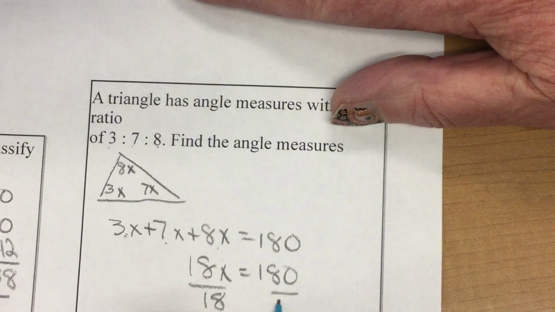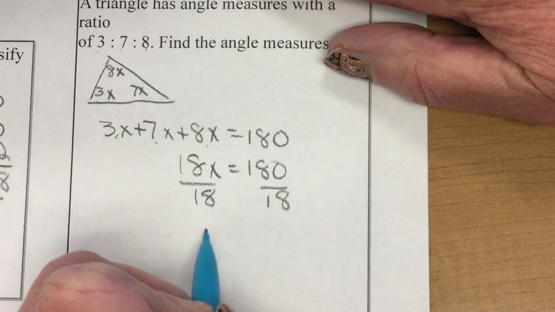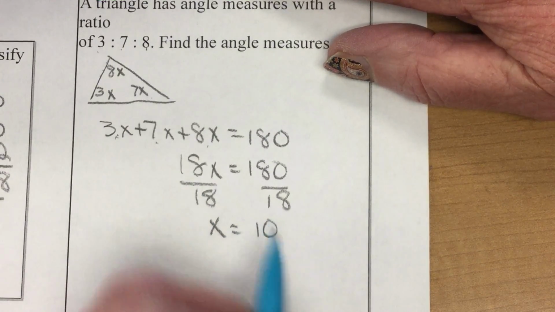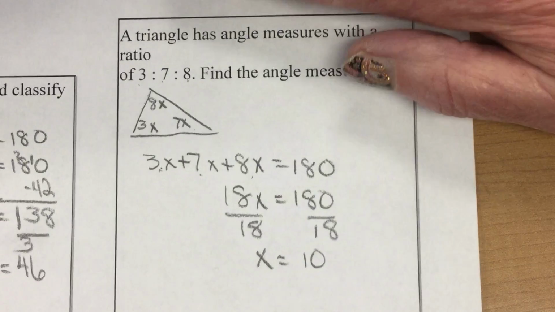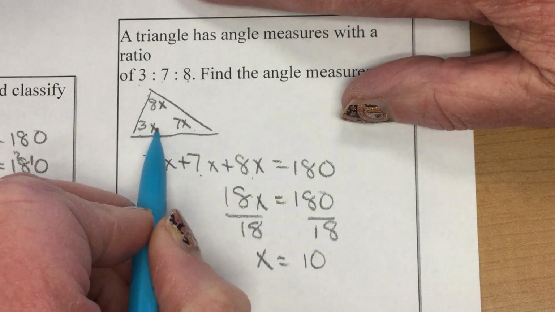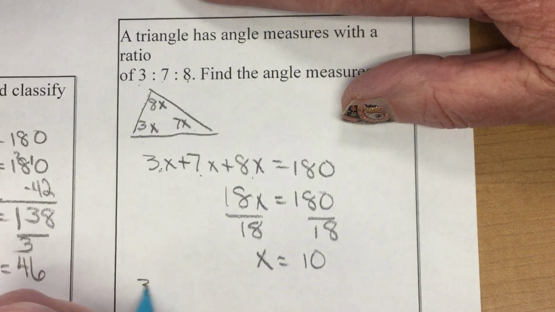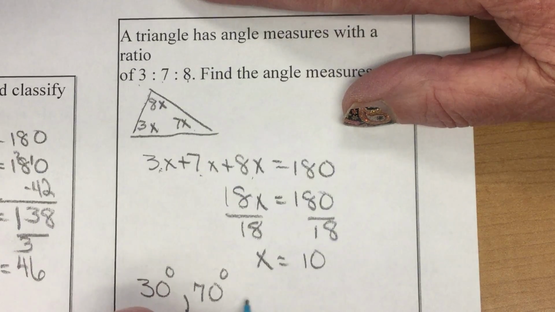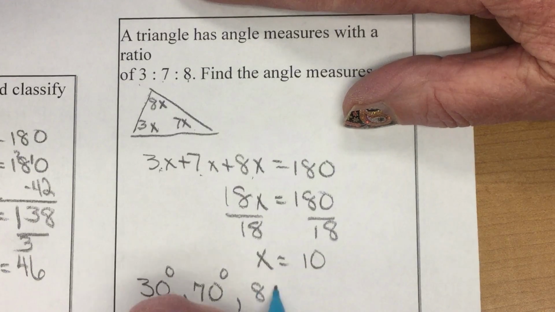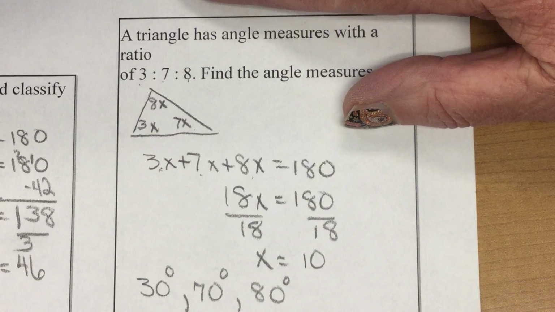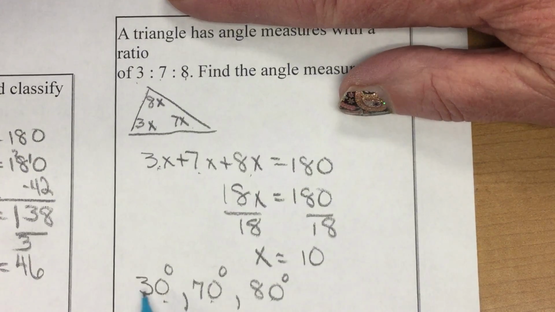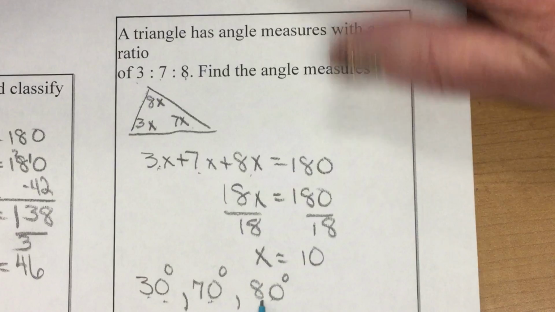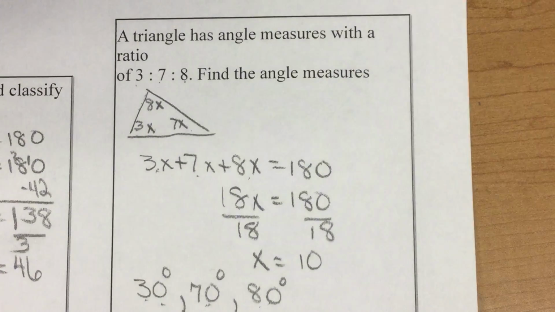Divide by 18. x is 10. If x is 10, that means my angles are 3 times 10, 30 degrees, 7 times 10, 70 degrees, 8 times 10, 80 degrees. They add up to 180. They're in a ratio of 3 to 7 to 8 when we simplify. And that's triangles.